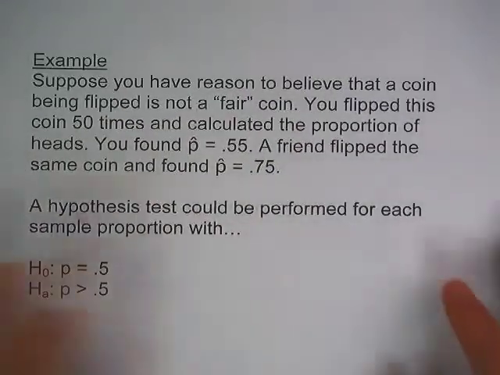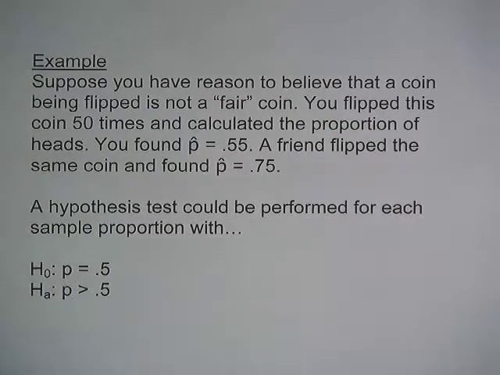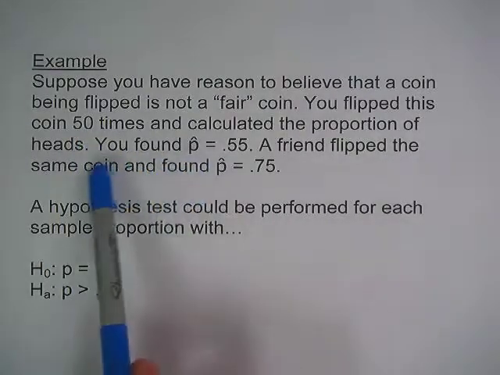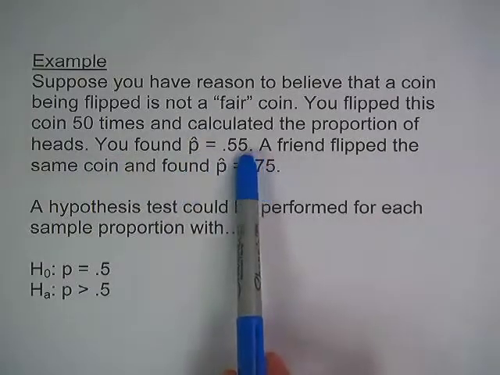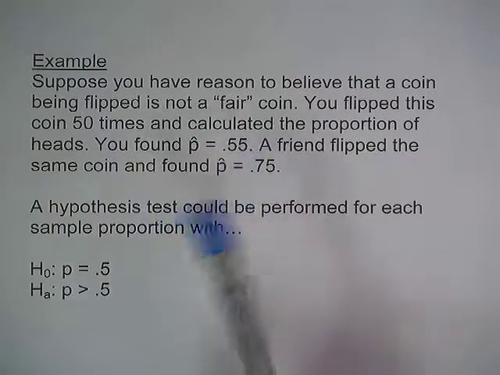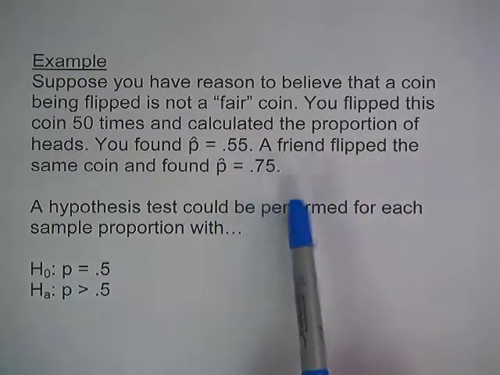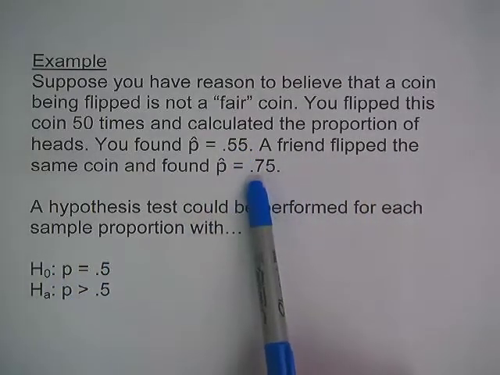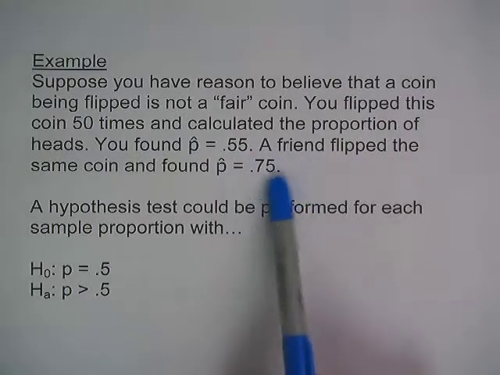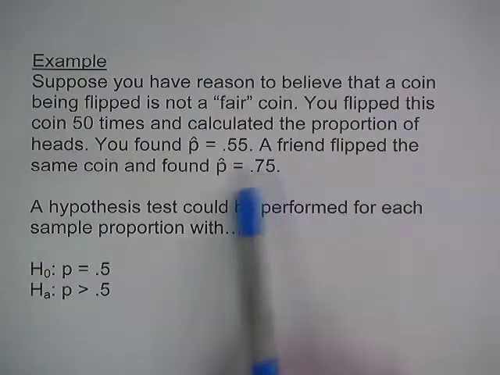All right, so let's take a look at an example here. Suppose you have reason to believe that a coin being flipped is not a fair coin. So instead of getting 50-50 heads and tails, maybe you think that it has some other possible outcomes. So you flip this coin 50 times and calculate the proportion of heads. Since you did 50 flips, this is a sample proportion, and you found that p hat is equal to 0.55. So a little bit different than a 50-50 split. A friend flipped the same coin and found p hat to equal 0.75. So a much larger proportion of heads in that second sample proportion.